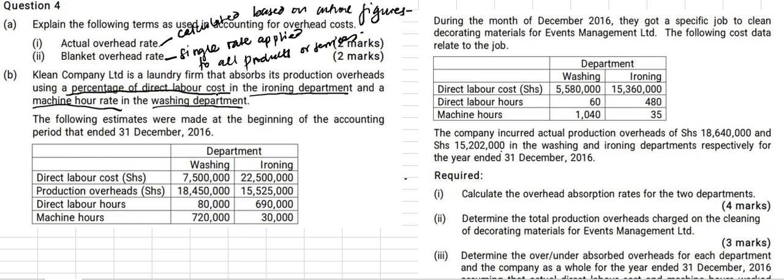Remember, each department uses one method of overhead absorption. So in the ironing department, they are using the percentage of direct labor cost, and then in the washing department, they are using machine hour rate.